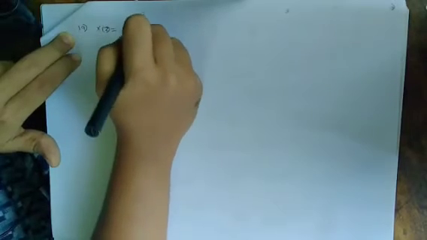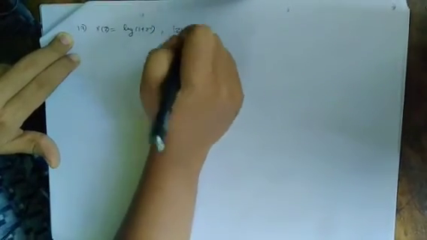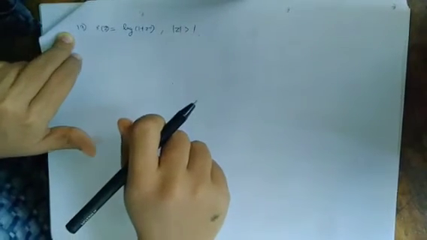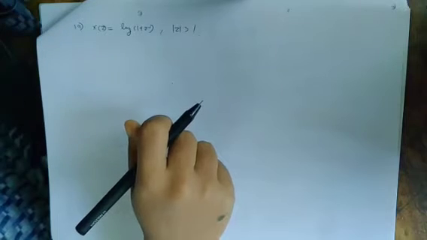With the 19th question. The Z transform of a sequence x of n is given by X of z equal to log of 1 plus z raised to minus 1, with ROC modulus of z greater than 1. The value of x of n for n equal to 1 is given by. So we have to find out the value of x of n. That is, the inverse Z transform is asked here.